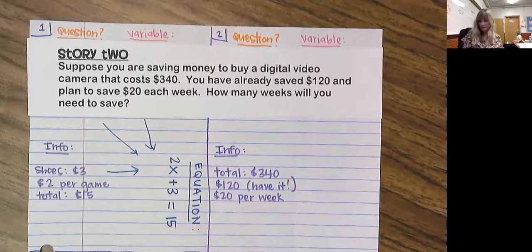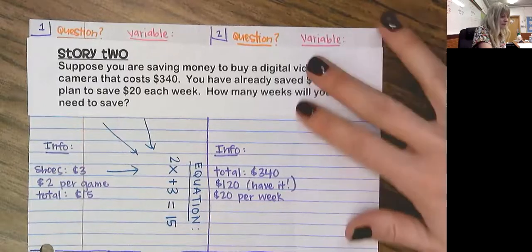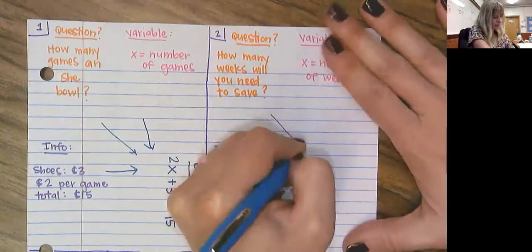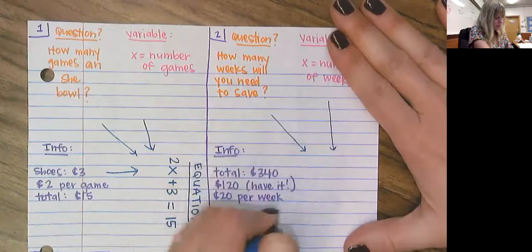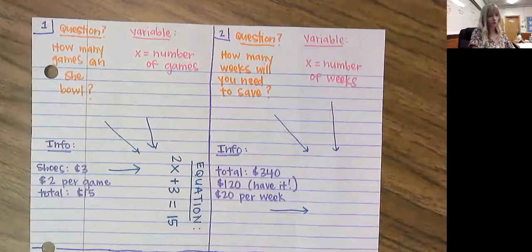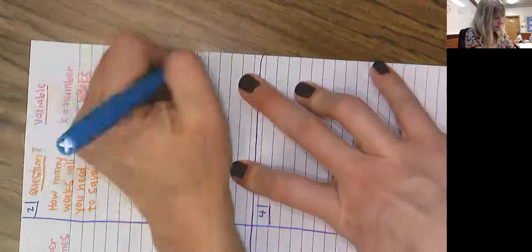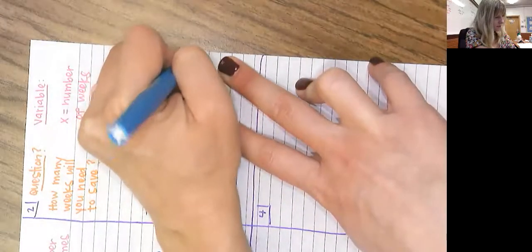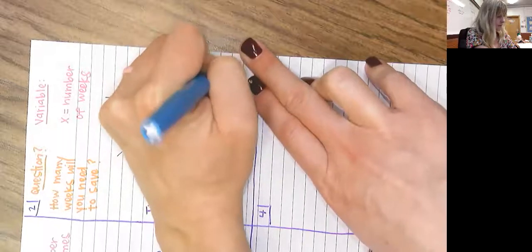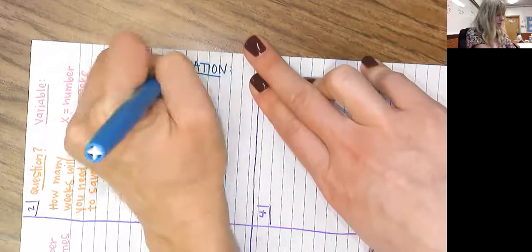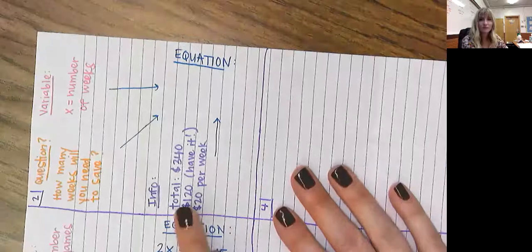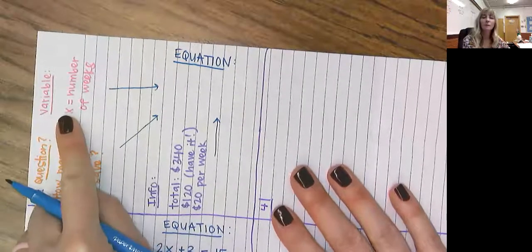All right, let's take all of this information and bring it together into this box where we're going to get an equation. I'm going to turn my paper sideways. I think it's easiest to figure out which of these important pieces of information gets stuck to my variable.